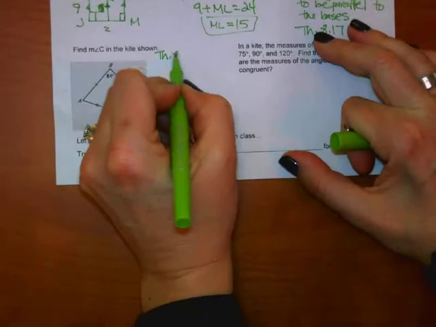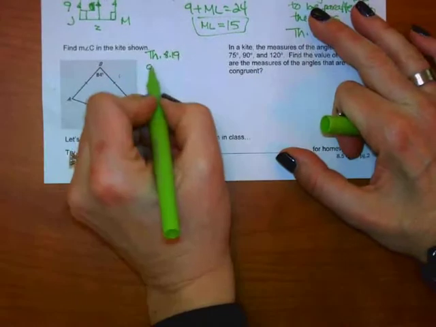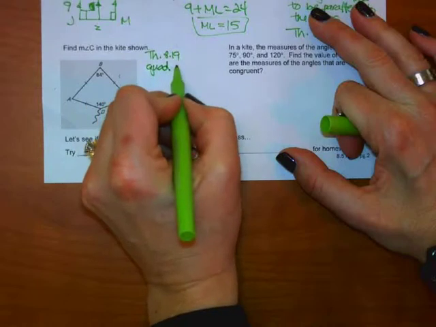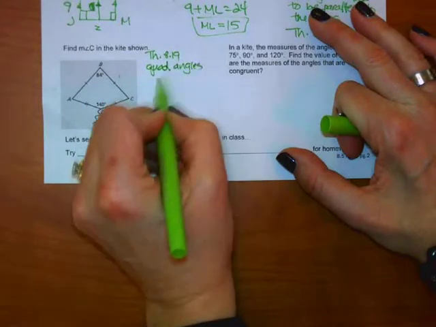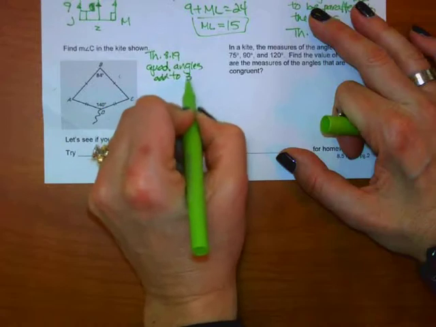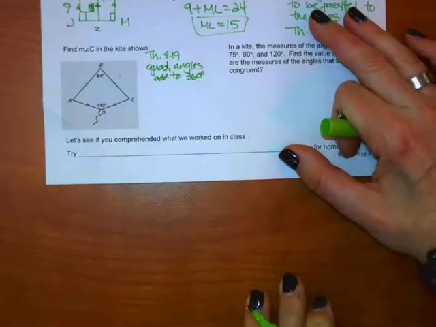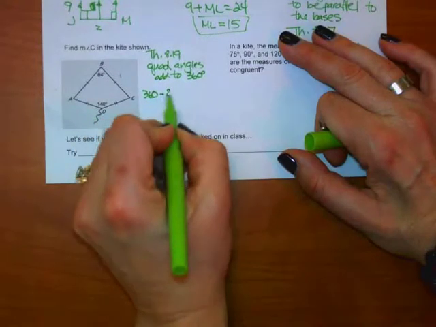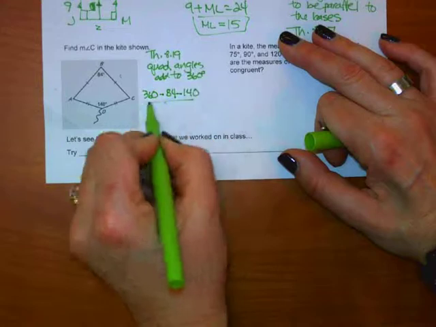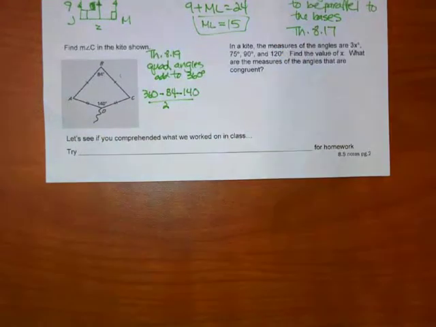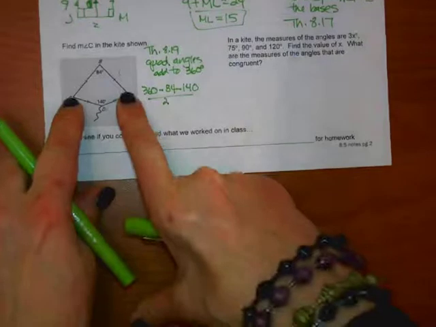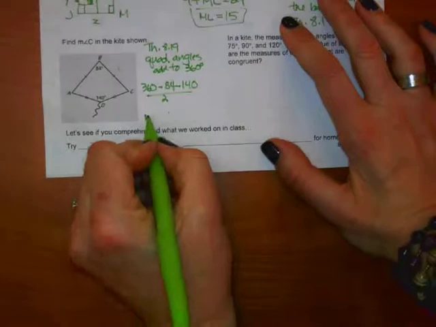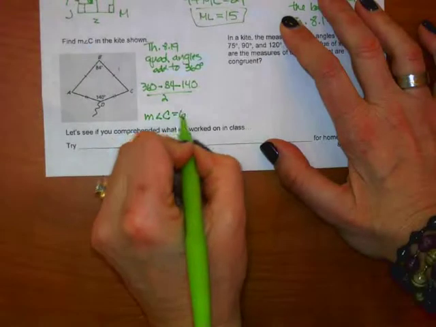Quadrilateral adds to 360. So I am going to use theorem 8.19 here, and the fact that quadrilateral angles add to 360. So if I do 360 minus 84 minus 140 and cut it in half, I'll have my answer. Because these angles have to be congruent. And when I do that, I find out that the measure of angle C is 68 degrees.